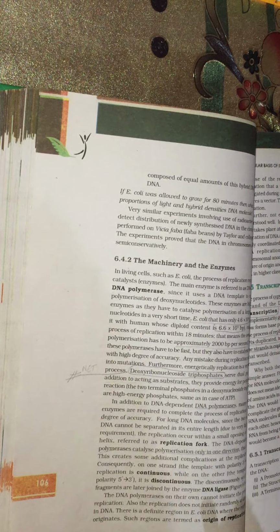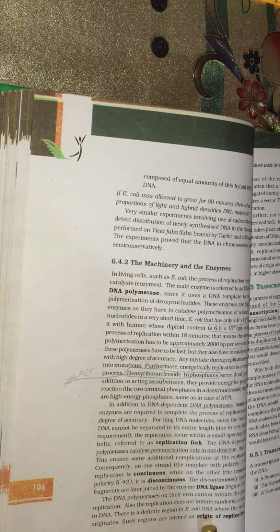There must be a proper origin of replication. There is a point or place which is termed the origin of replication. At this origin of replication only, the polymerization of new DNA strands is initiated. So that is all about replication.